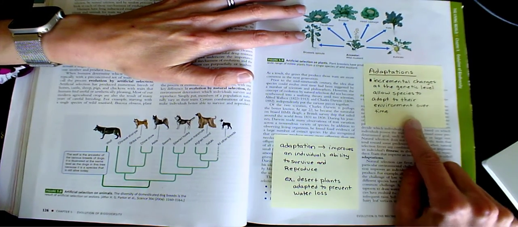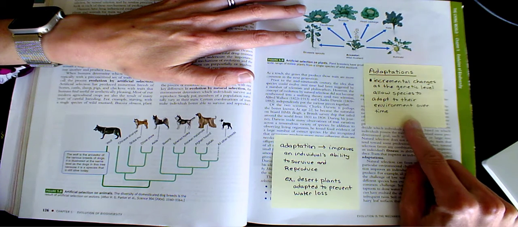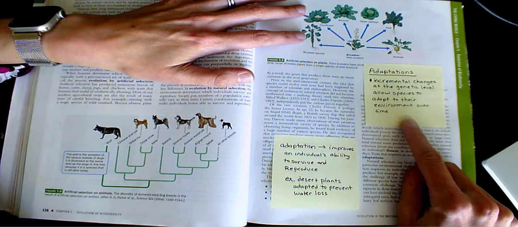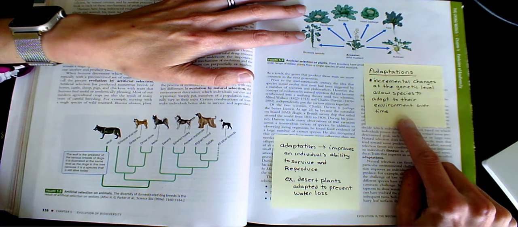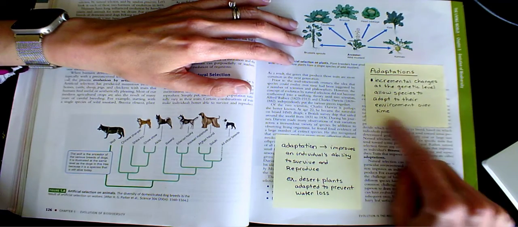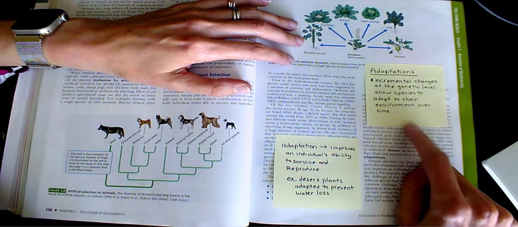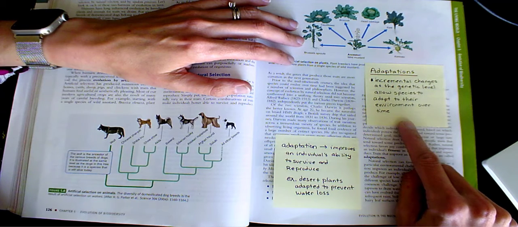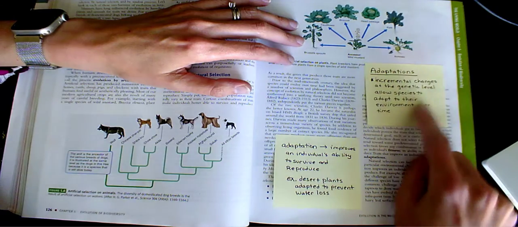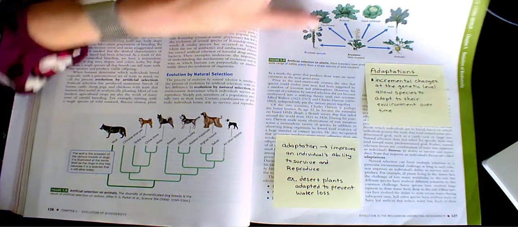Now, adaptations are incremental changes at the genetic level that allow species to adapt to their environment over time. So with adaptations, you can't just decide to adapt. That's not the kind of adapting we're talking about. We're talking about genetic adaptations, genetic changes, could be mutations, genetic changes in the DNA that allow certain individuals or species to be able to survive. And this is an adaptation. A lot of times it's just very small little things that happen.